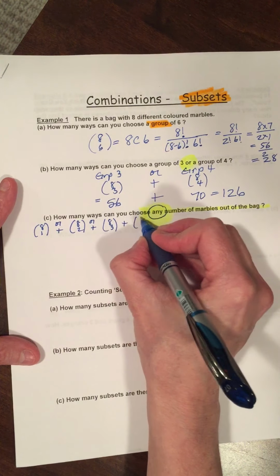Let's take a look at a little shortcut. The shortcut goes like this. You've got 8 marbles. There they are. And I know this is weird, but I want you to pretend that you're one of the marbles in the bag, and that you're laying there at the bottom of the bag, and that a hand comes into the bag, and you're seeing the hand come close to you.